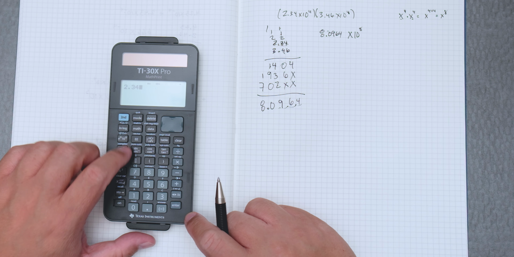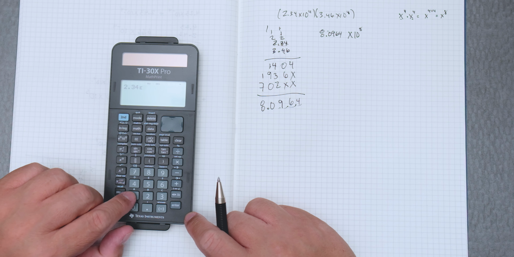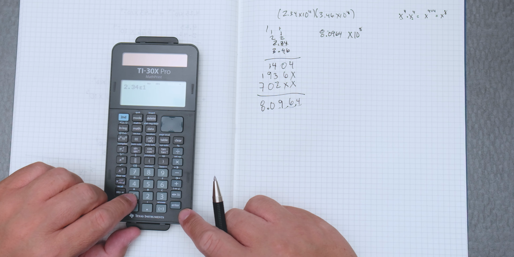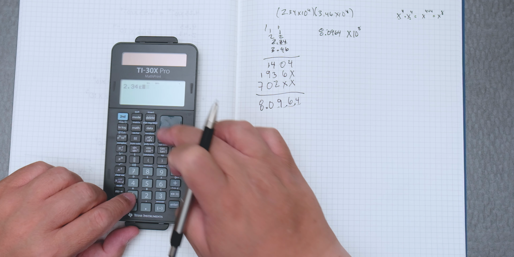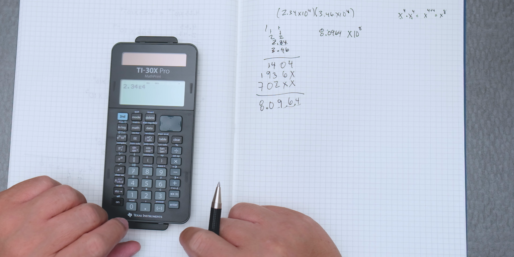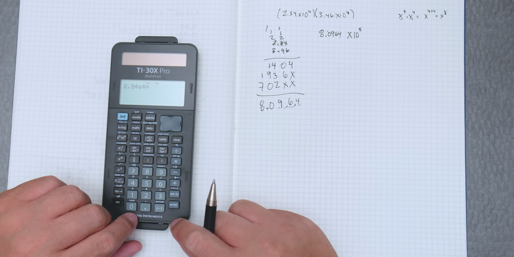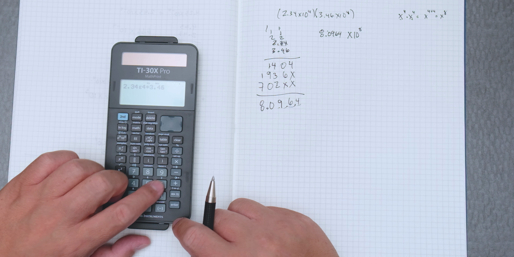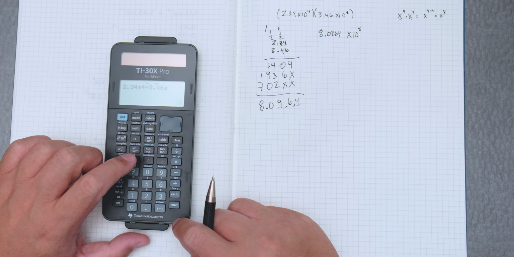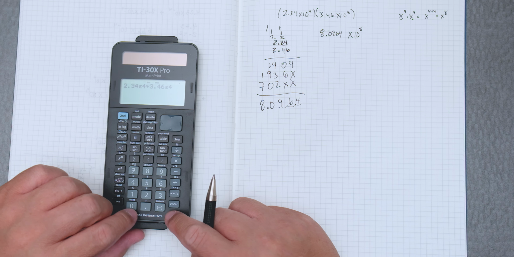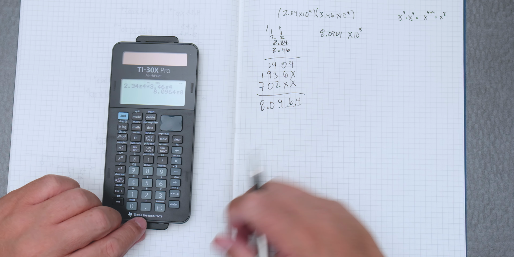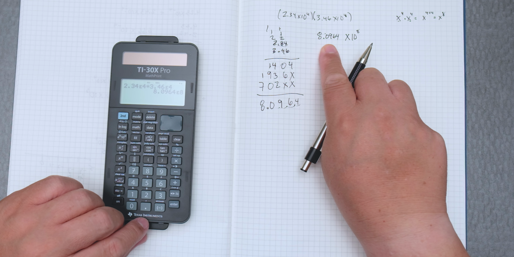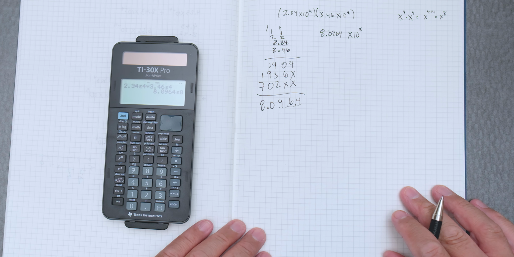2.34 times to the power of 4 times 3.46 to the power of 4. Enter. 8.0964 times 10 to the 8th. All right.